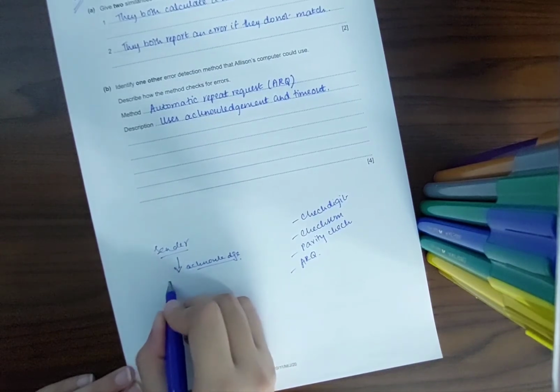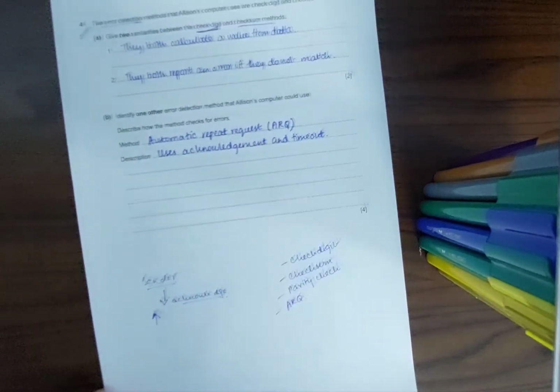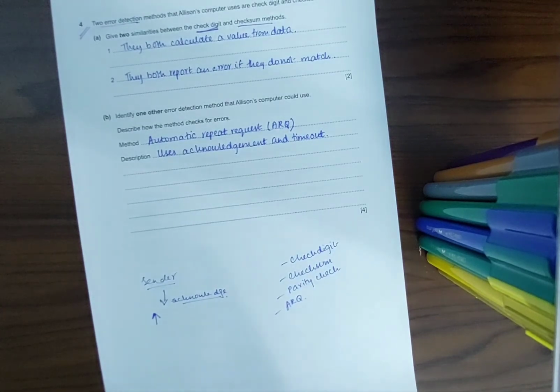But if the acknowledgement is not received within a certain time frame, then the message is automatically resent.